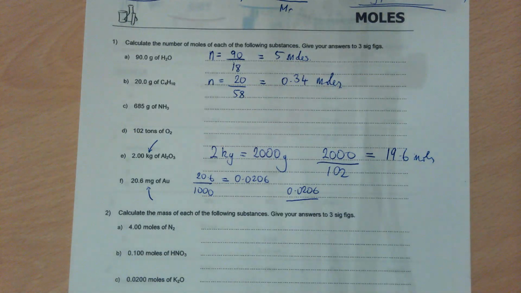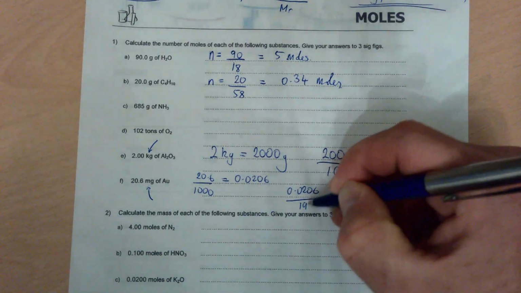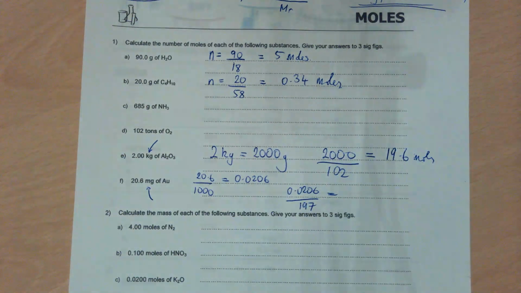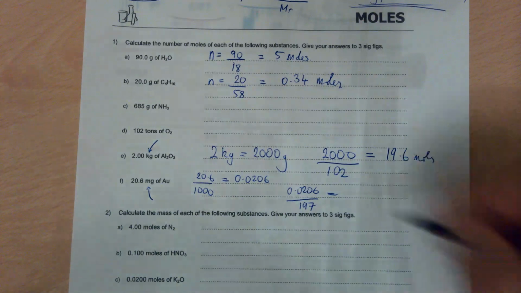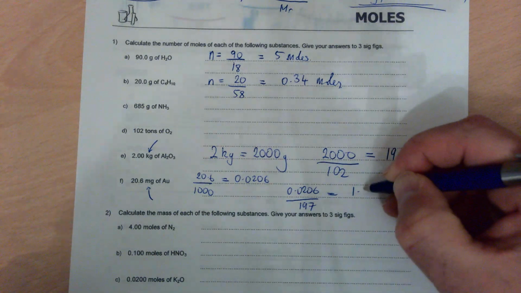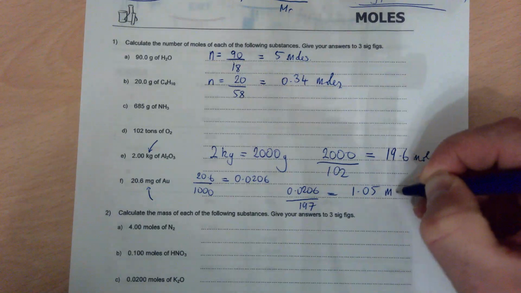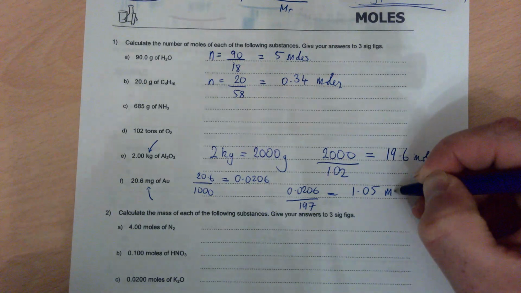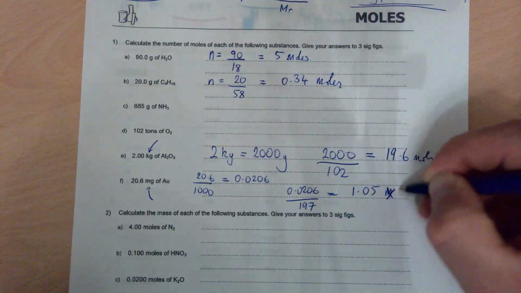Just quickly find that on the periodic table. It is 197. So 0.0206 divided by 197 comes to 1.05 if I round up, times 10 to the minus 4 moles.